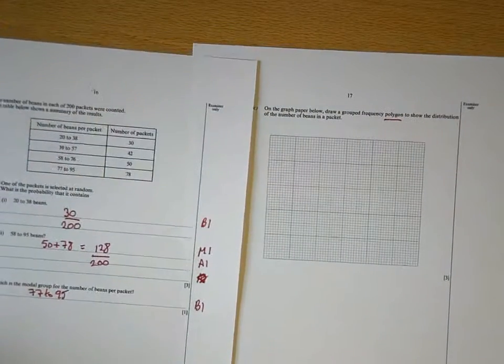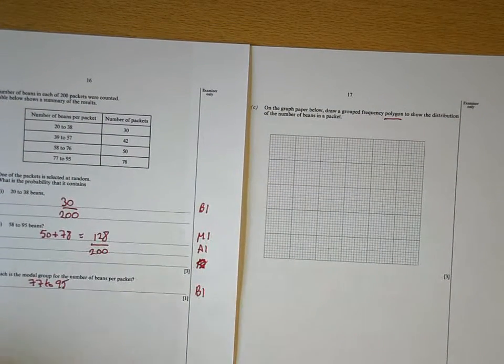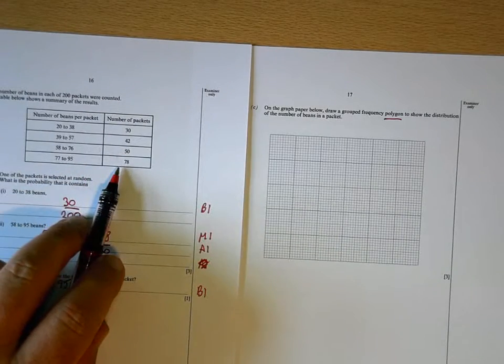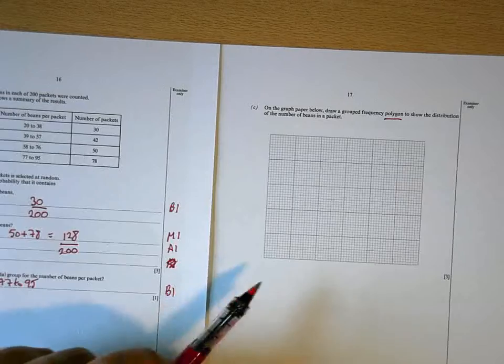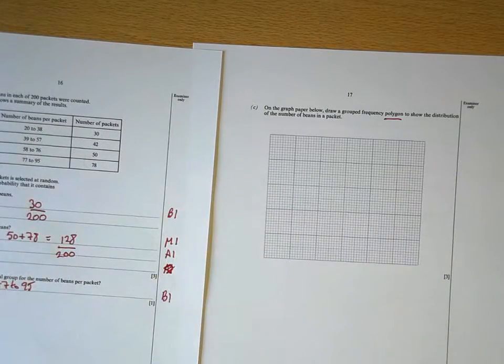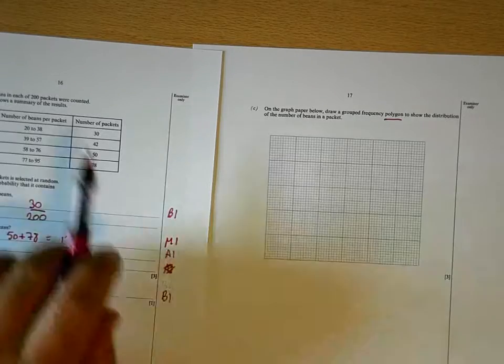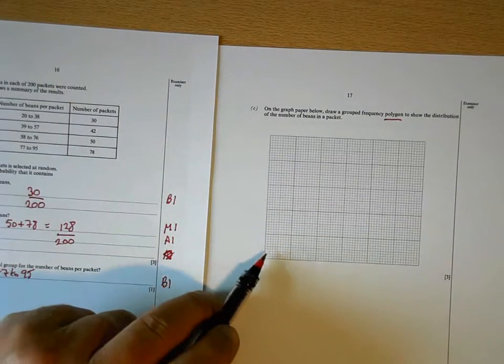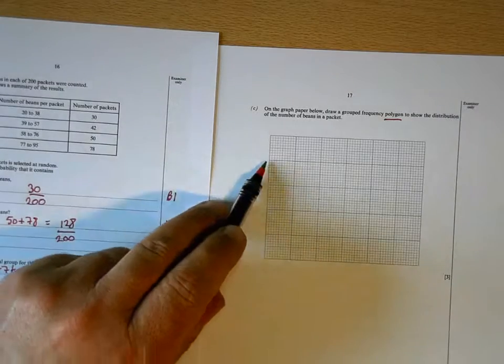So, first of all, we've got to get the axis right. We need to go up. The biggest value is 78. So what we want to do is use the full size of the graph paper that they printed for us. So if we've got to go up from 0 to 78, I'm going to go up 20, 40, 60, 80, 100.